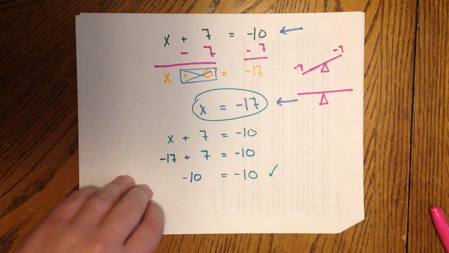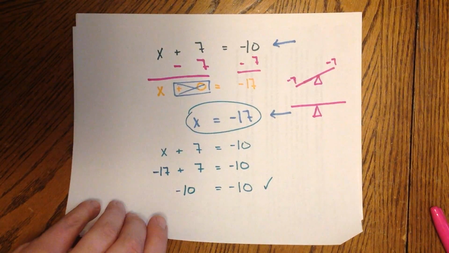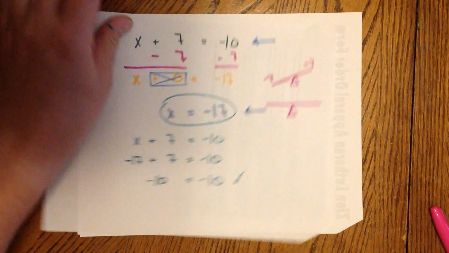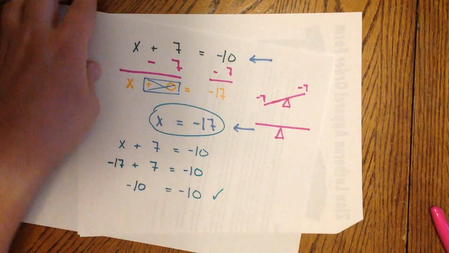In example 2, we're going to take a look at some more inverse operations, but this time the difference is it's a subtraction problem. It's a subtraction equation, whereas here we had an addition equation. In other words, I was adding something to x, or I'm adding something to my variable. In example 2, we're going to start with a subtraction equation.